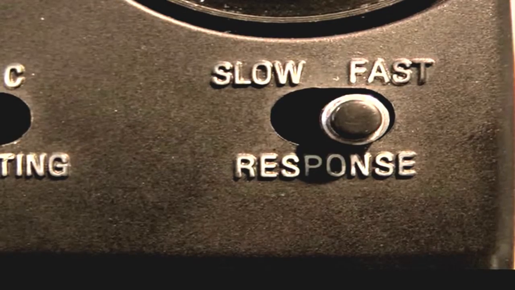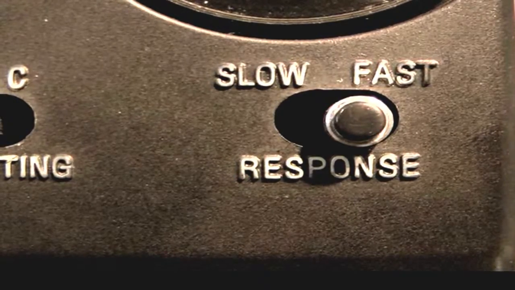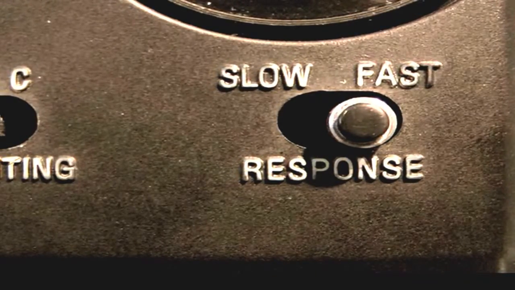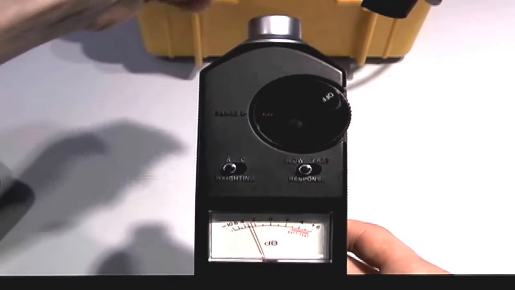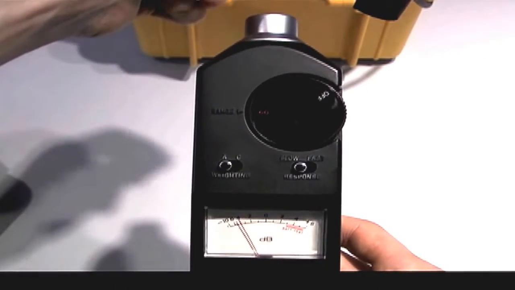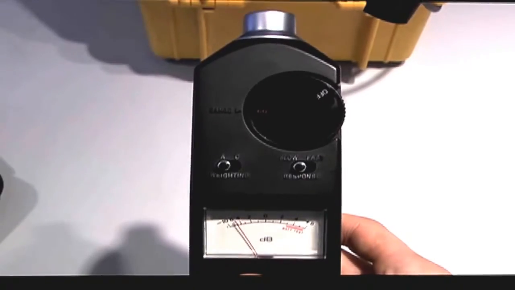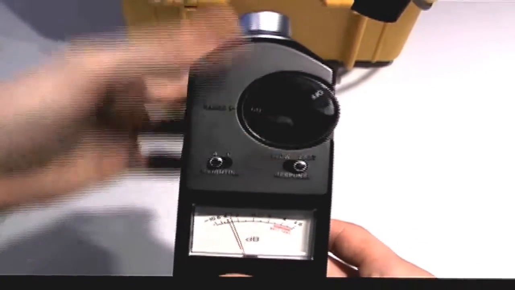The response switch on the SPL meter determines how quickly the needle reacts to changes in sound intensity. Try switching it to slow response and then snapping your fingers in front of the meter. The needle should now respond more slowly than it did when it was on fast response.